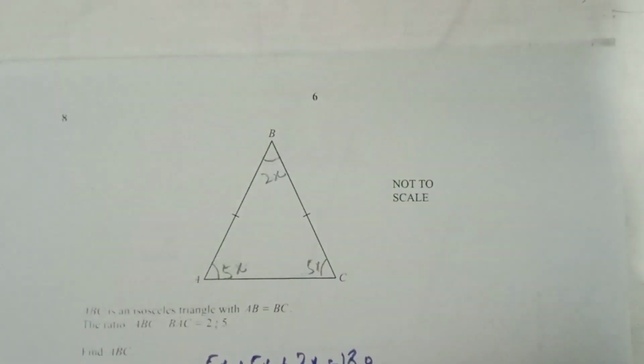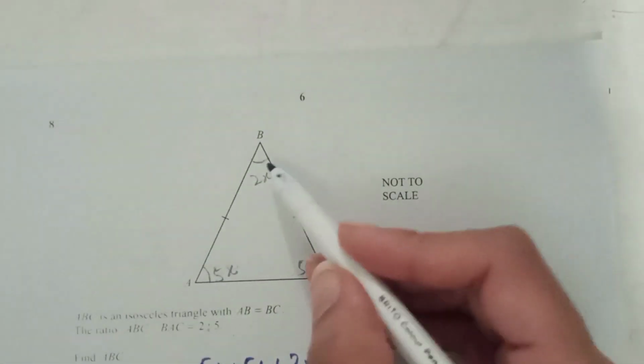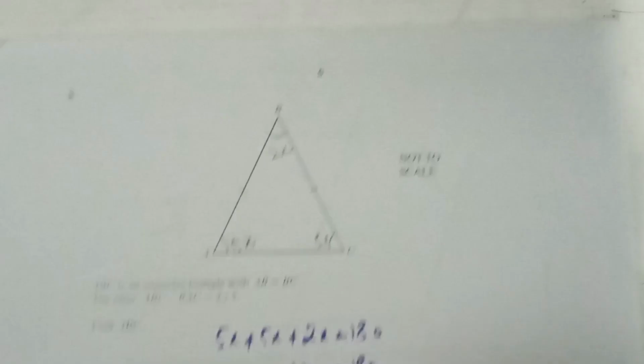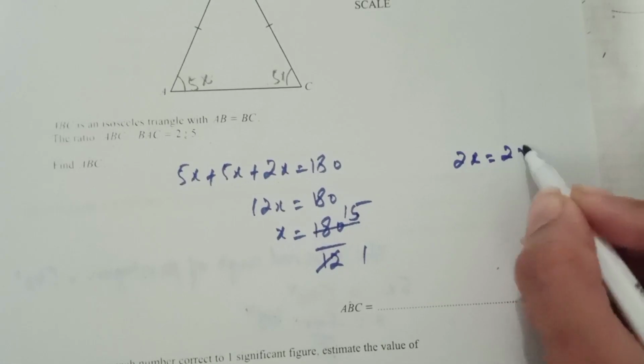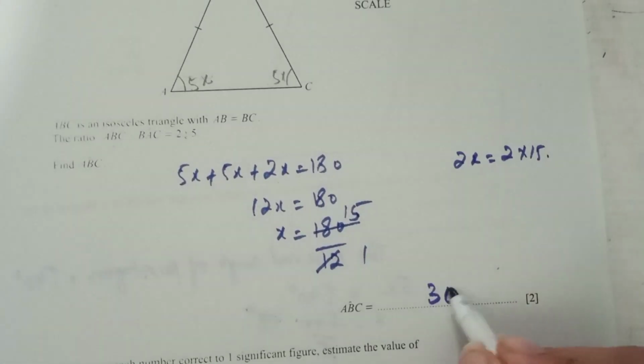That is 15. We have to find the angle ABC, this angle. It means this is 2x. We have to multiply it by 2, and we get 30.